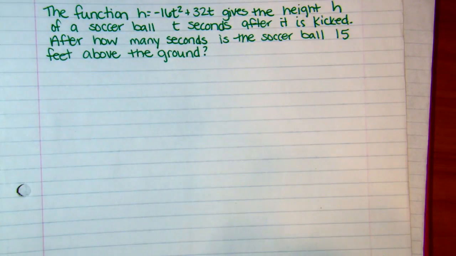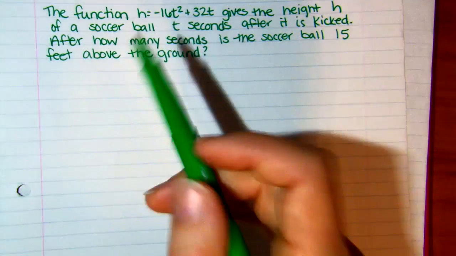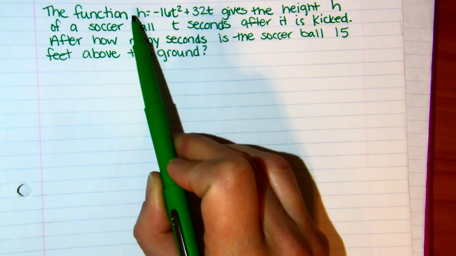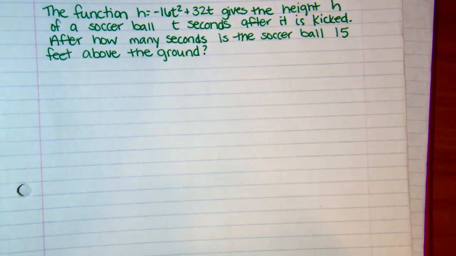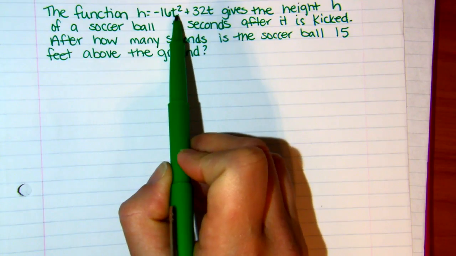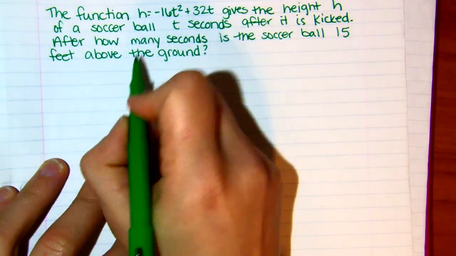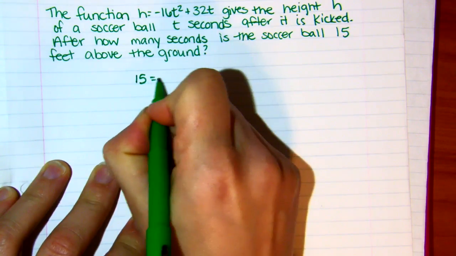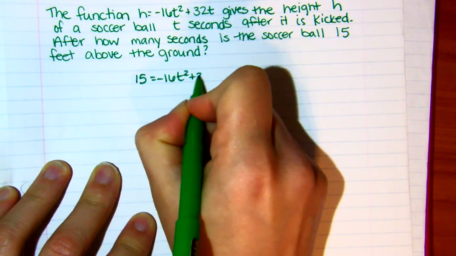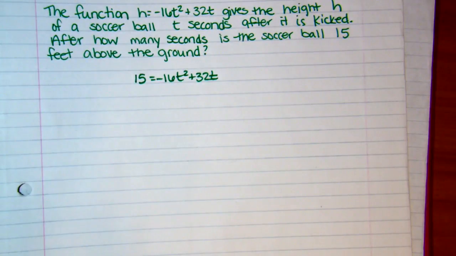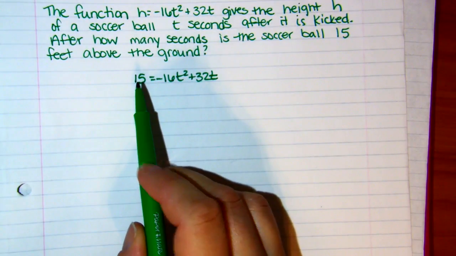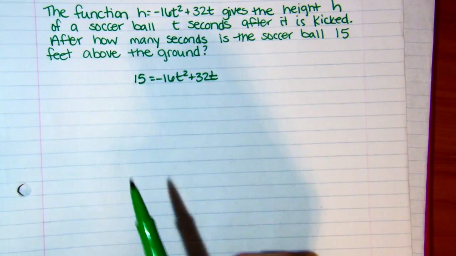The function h equals -16t squared plus 32t gives the height h of a soccer ball t seconds after it's kicked. So h is how high the ball is after t seconds have passed. After how many seconds is the soccer ball 15 feet above the ground? So we want to know, what does t have to be to make h 15? So really we're looking at this. That's our equation that we're looking for.